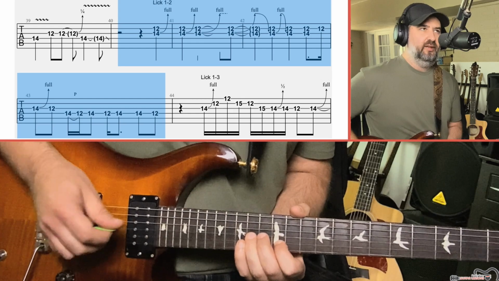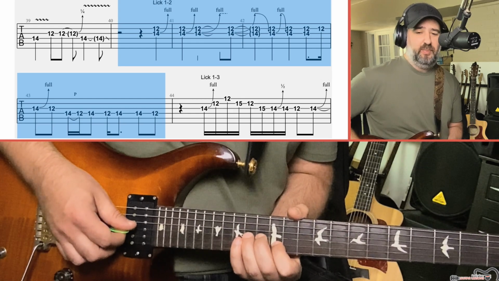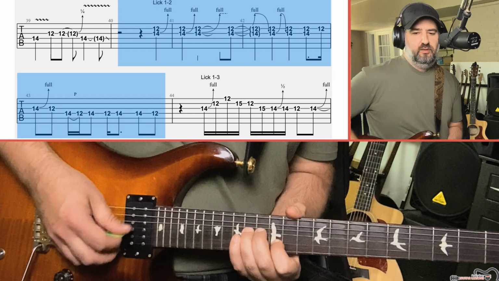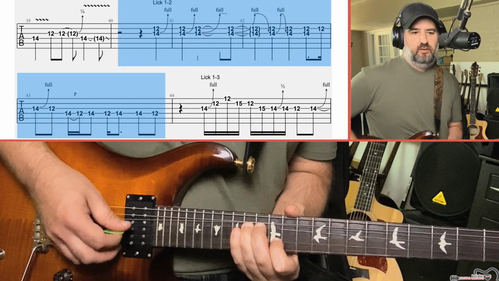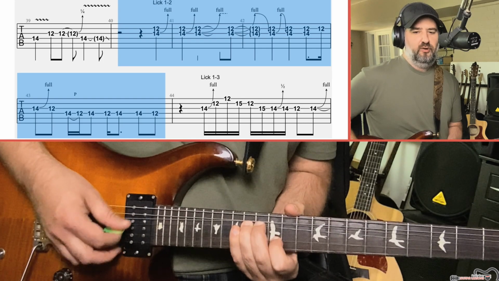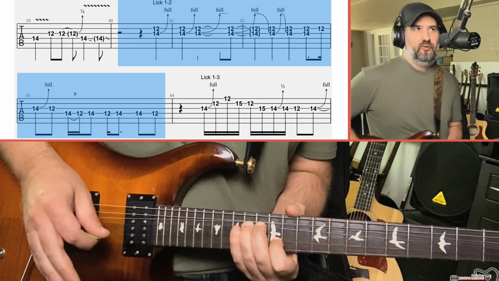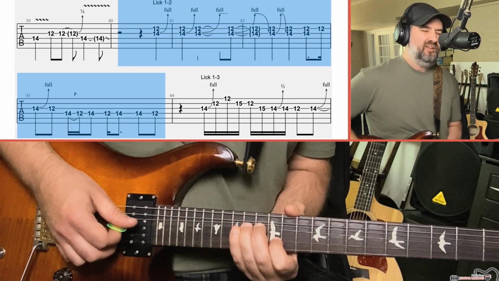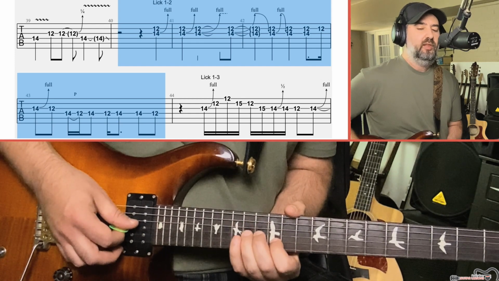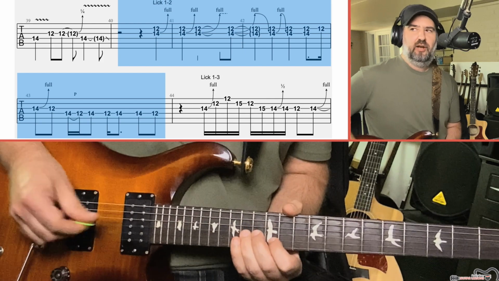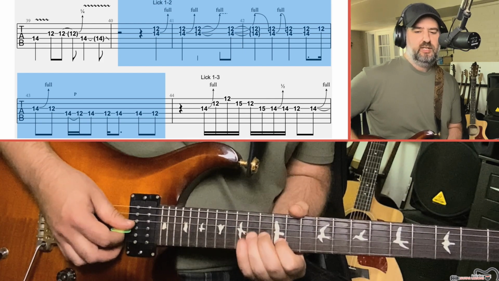And so with this bend, it's a full step bend, and if you bend it correctly, the notes should be perfectly in tune with each other. So that would be a perfectly in tune bend. The thing with these bends is that they could be a little flat. Don't go sharp, but they could be a little flat. And it just gives it a little character, right?